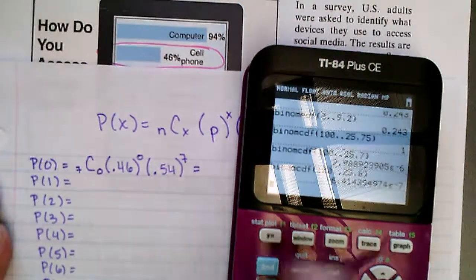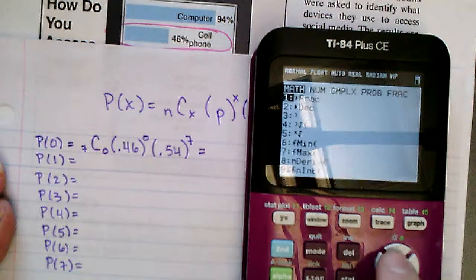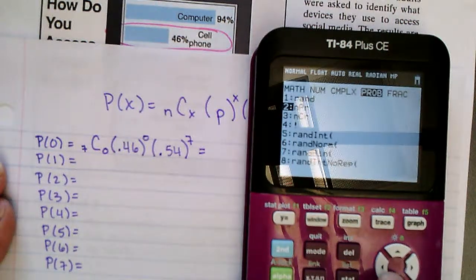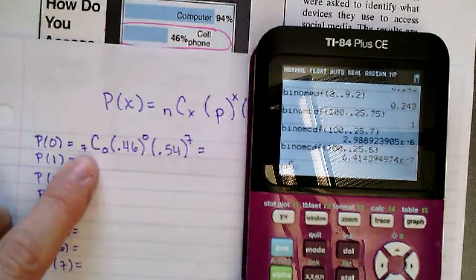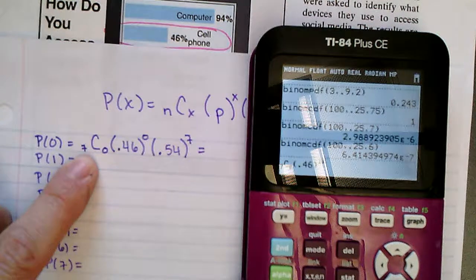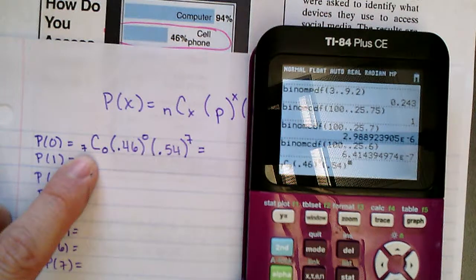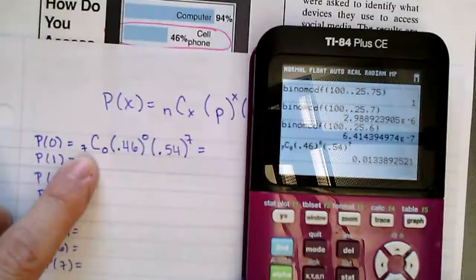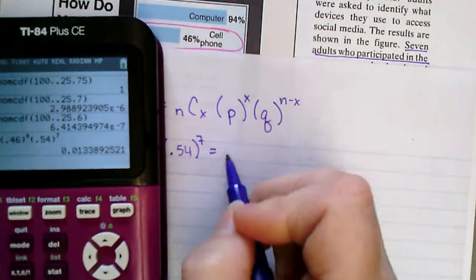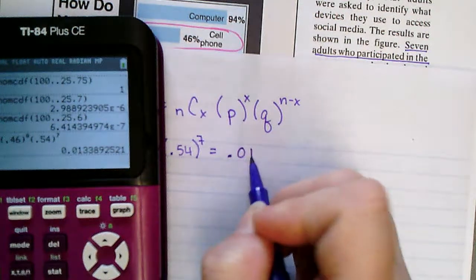So we go to the math menu, probability, 7C0 times 0.46 to the 0, not to the 10, times 0.54 to the 7. And that is 0.0134.